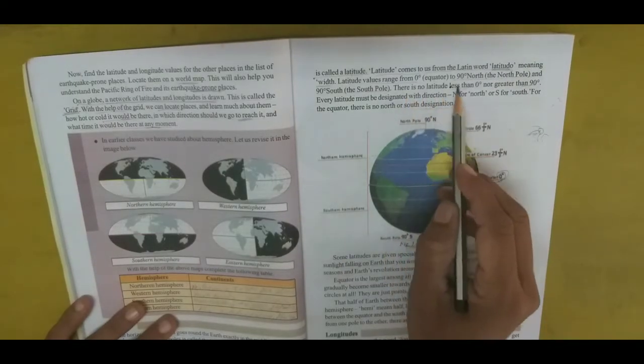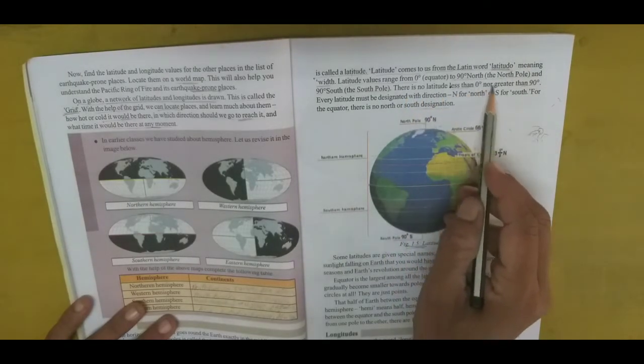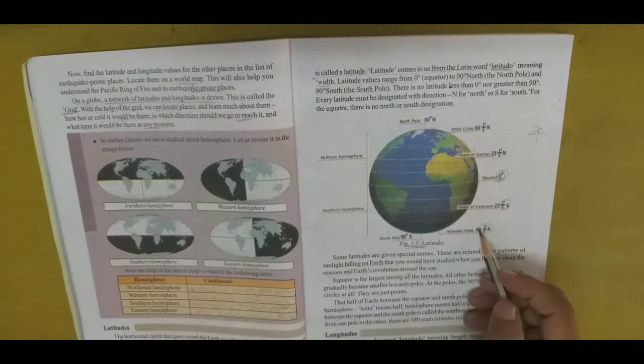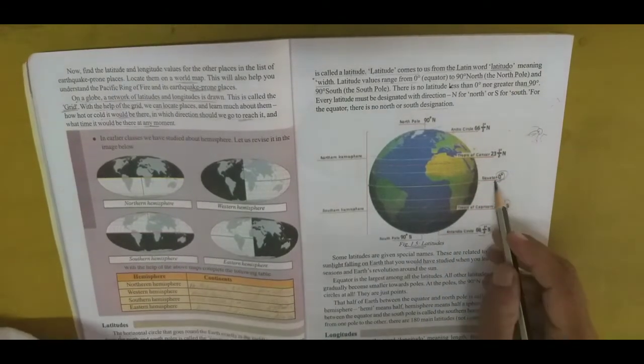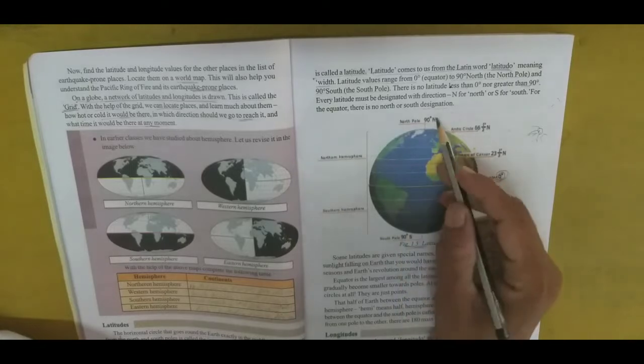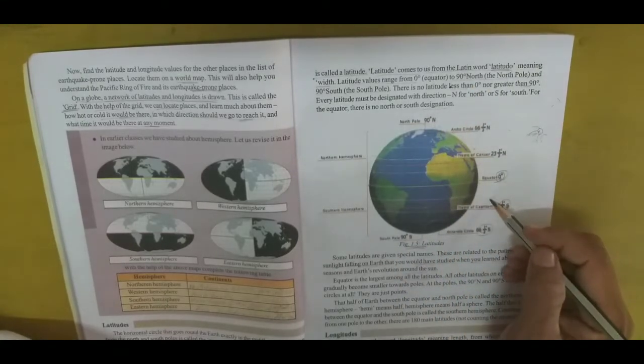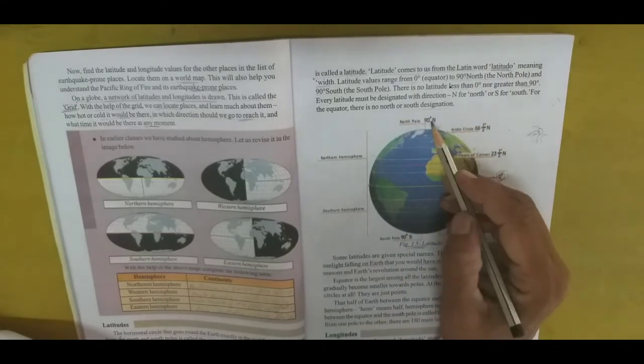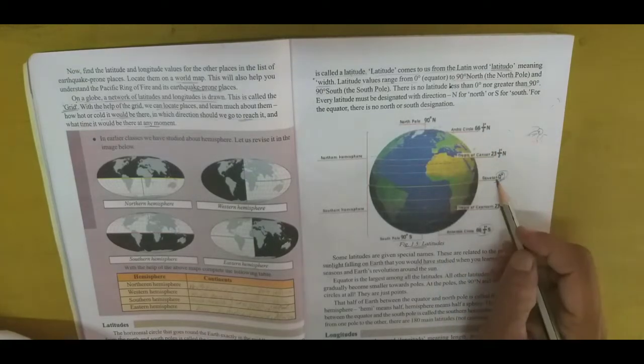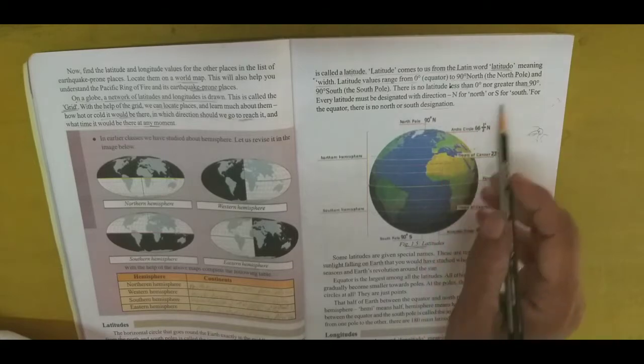There is no latitude less than 0 degrees, nor greater than 90 degrees. So the latitudes vary from 0 degrees to 90 degrees. They cannot go more than 90 degrees or below 0 degrees. This is how the latitudes are shown.